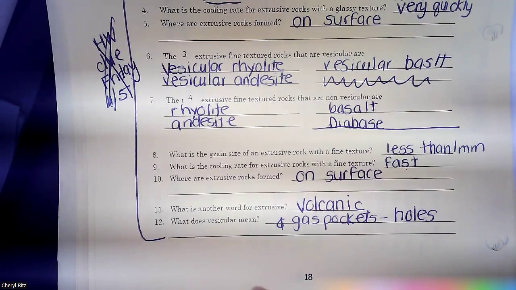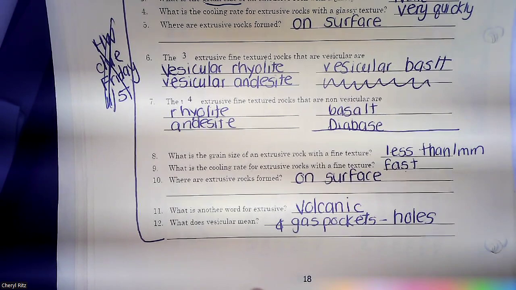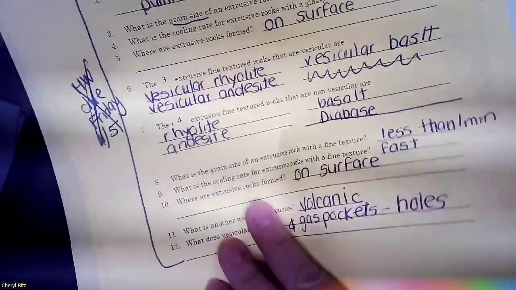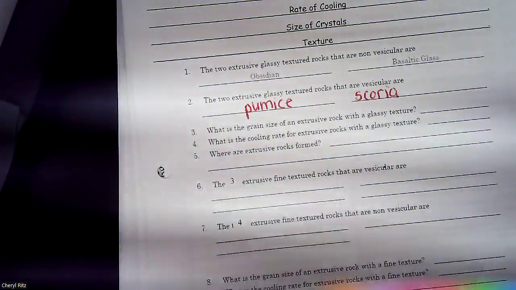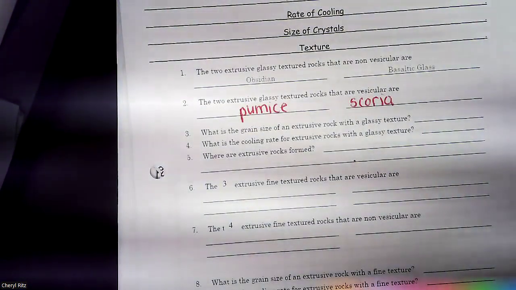Was there anything on that page that you wanted me to go through again off the reference table? You sure? Okay, doke. Like I said, if you did it, I'm guessing it probably went well. Yeah, what's up? Yep.